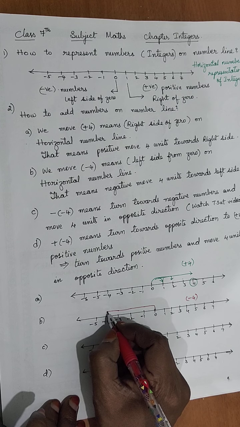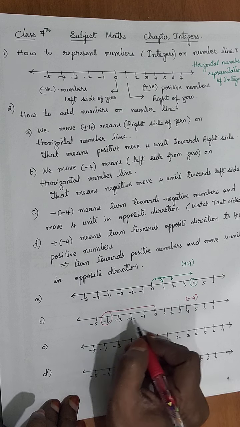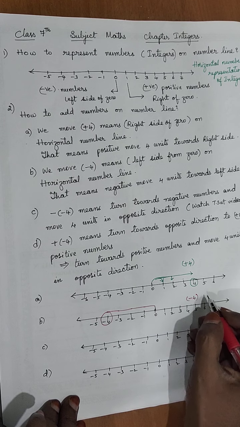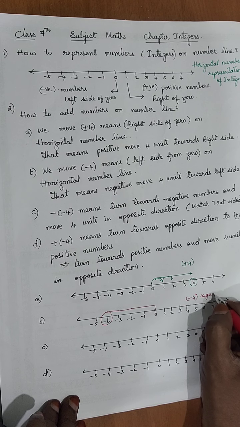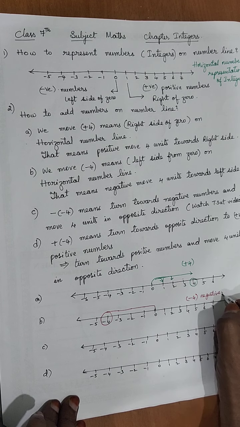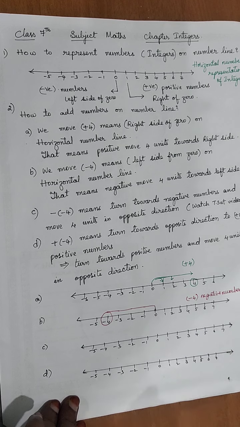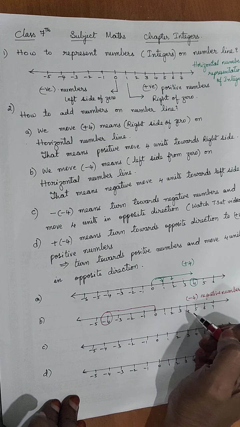So we reached 4 units. So 4 units left side from 0 is represented with negative number -4. So this is a negative number and it is a part of integers. In this way, this is a positive number and this is the negative number.